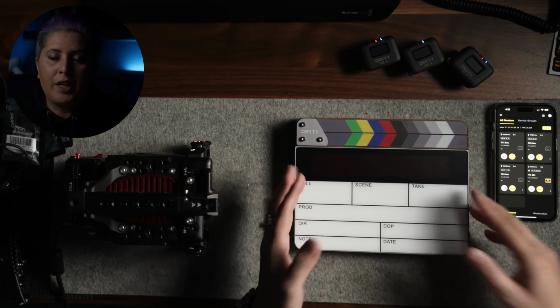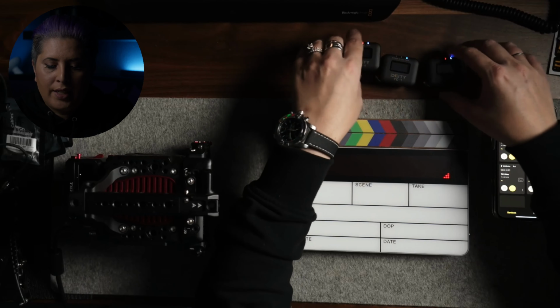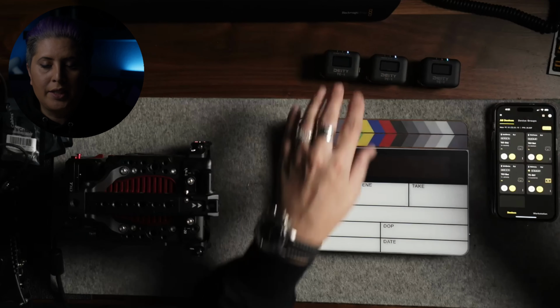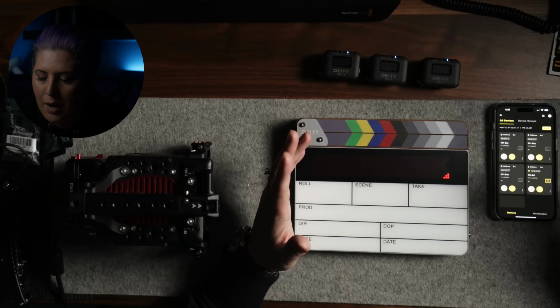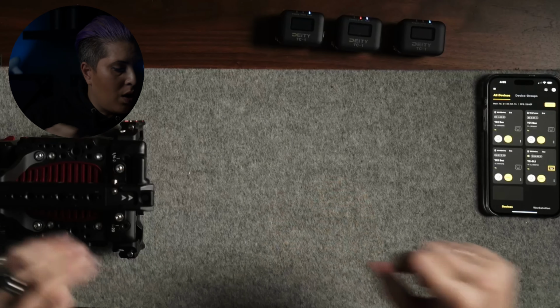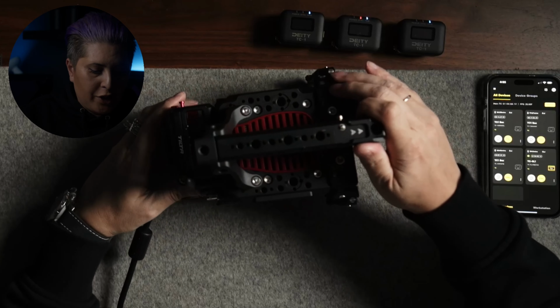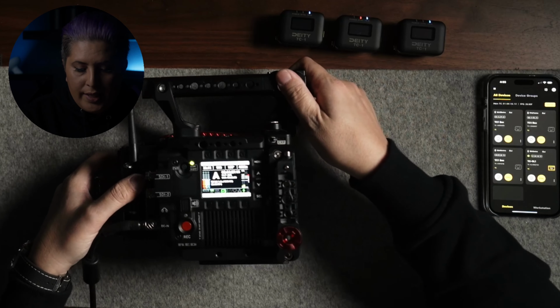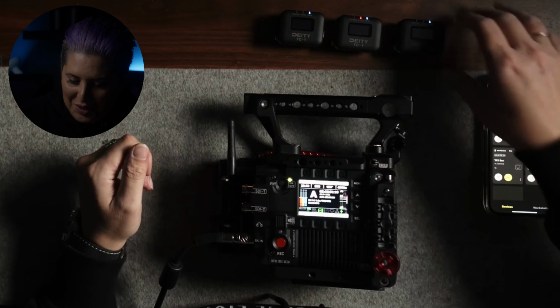So that does it for the unboxing portion of this video. We're now going to go through and connect each individual TC1 to the camera systems and walk through the configuration for each camera, as well as the MixPre-10. Now that we've added all of the devices to our app, we're going to walk through one by one, configuring each camera system with the TC1. So I'm going to start with the V-Raptor since it's the closest to me.